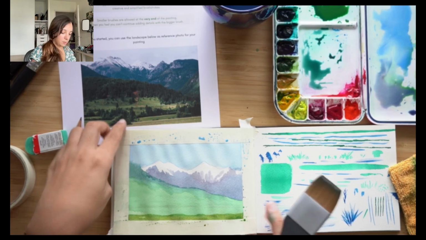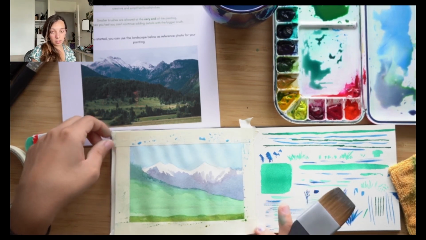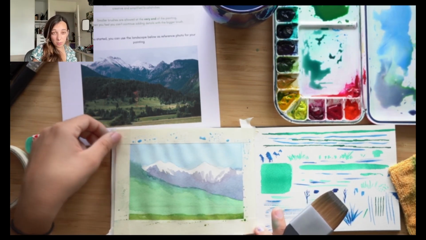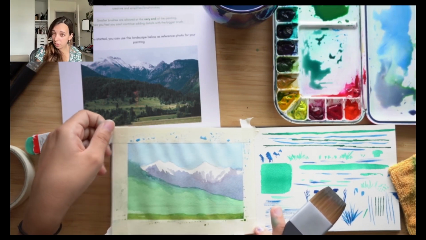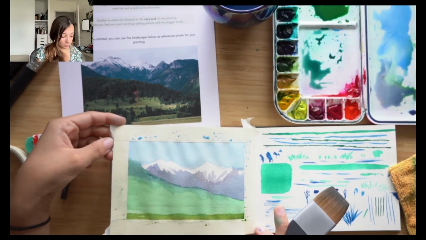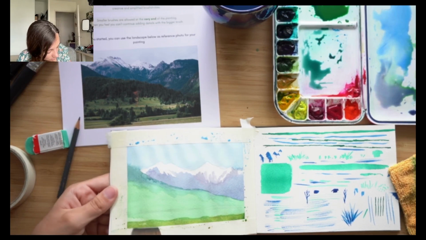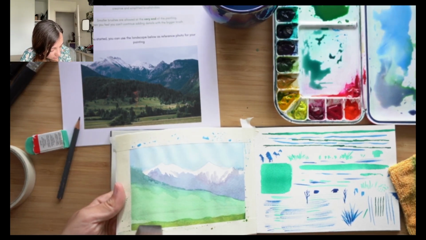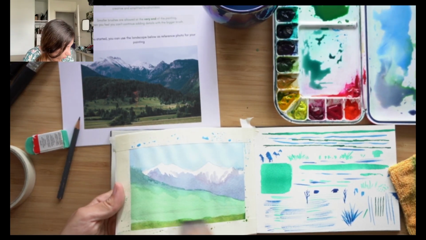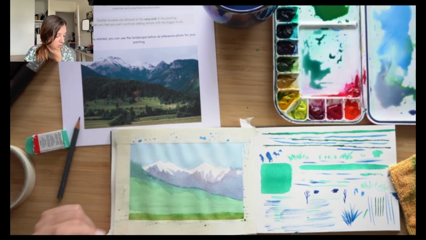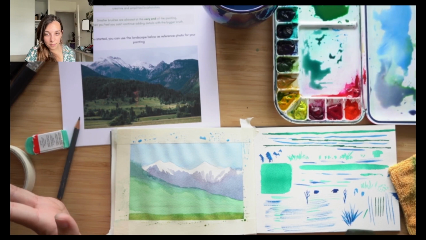As you can see, this paper is buckling, and I don't like this paper very much. It's Fabriano paper. It's cheaper, I mean, but I don't love it. Anyway, I think it's a good paper to practice. It's 100% cotton, and yeah, it's good enough, I would say.